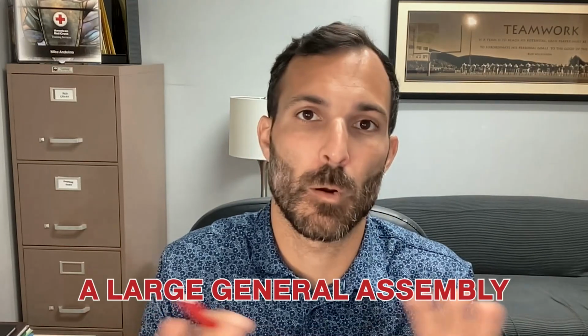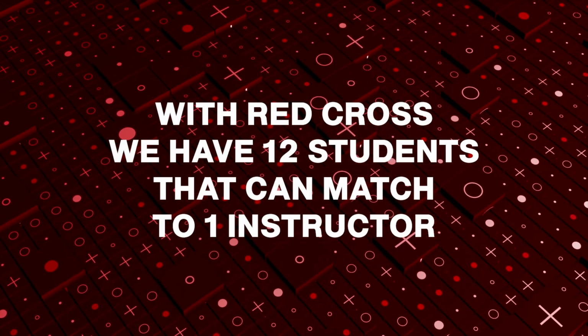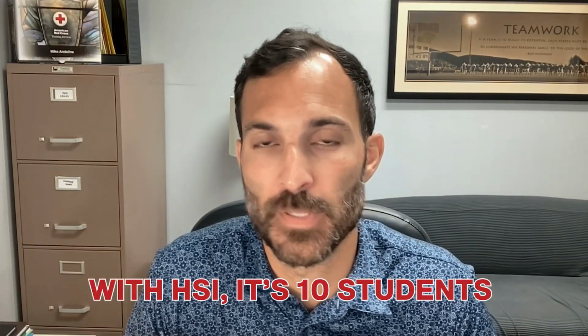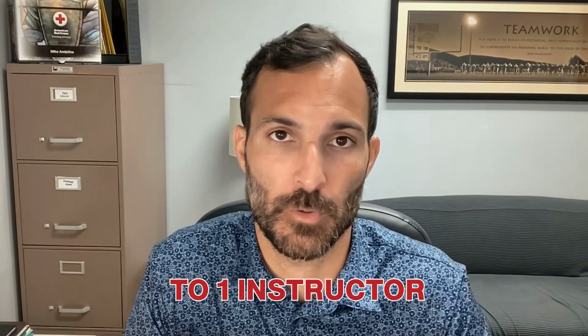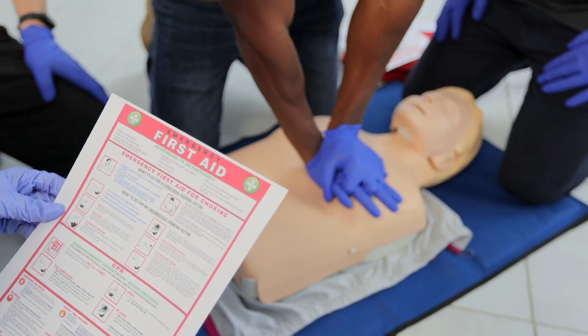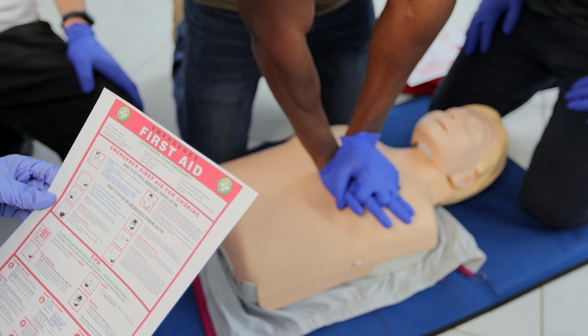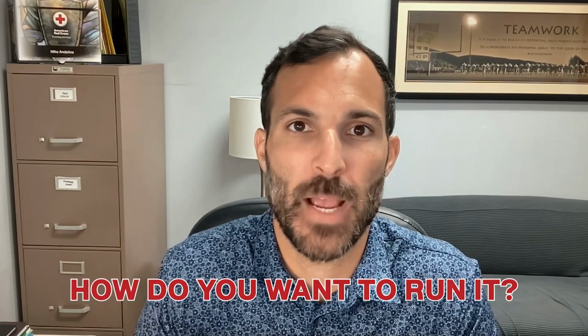Number one is a large general assembly, but also considering the ratio of instructors, right? So with Red Cross, we have 12 students that can match to one instructor, right? So that's our ratio. With Health and Safety Institute, it's 10 students to one instructor. So it really depends on the type of training and organization that you have regarding how many instructors should be there. Secondly is figuring out, how do you want to run it, right?